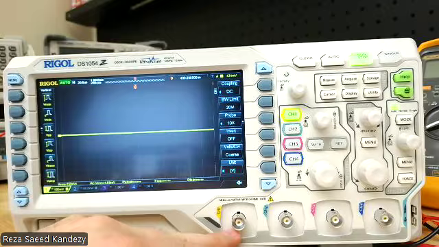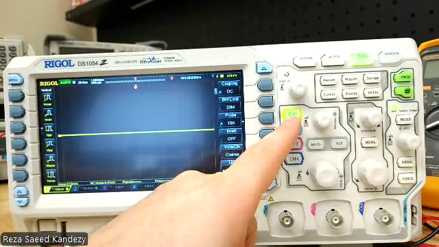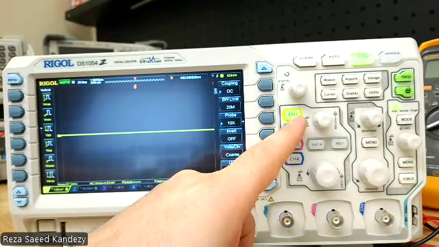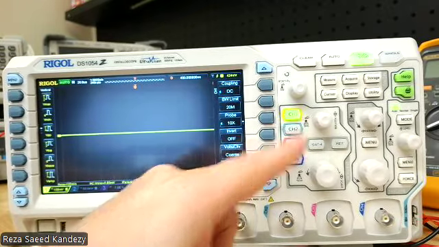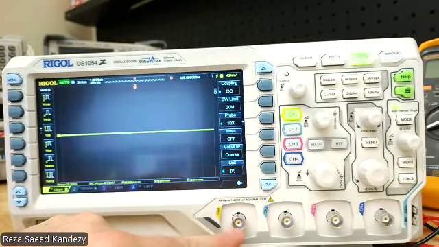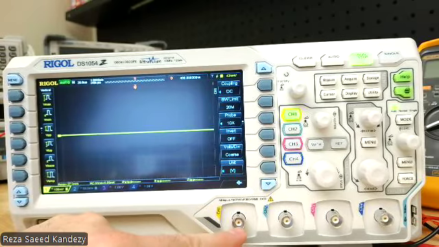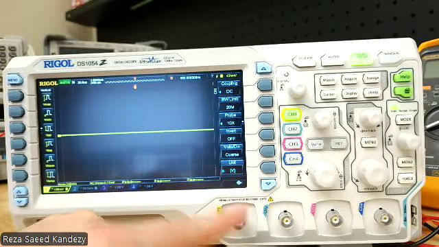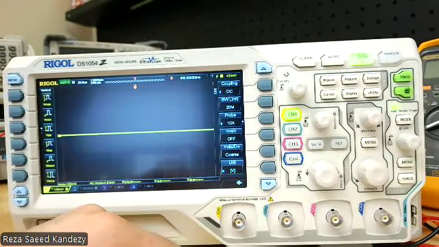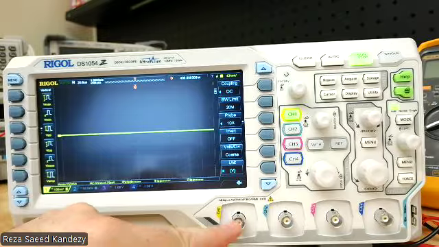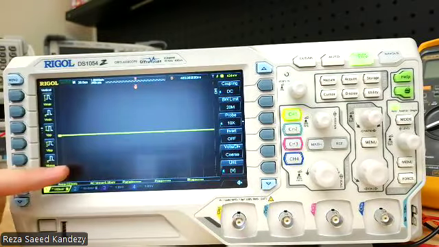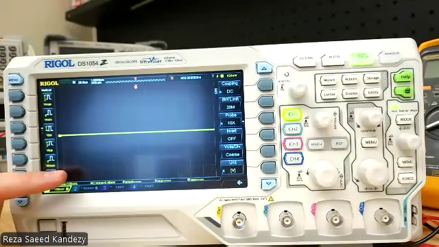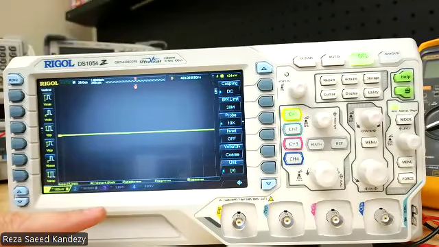characteristics of the input, the channel 1 button here, the bottom label channel 1, would control if channel 1 is activated and how we can set the settings for this input. Now, generally, the screen, as you can see, has a grid.